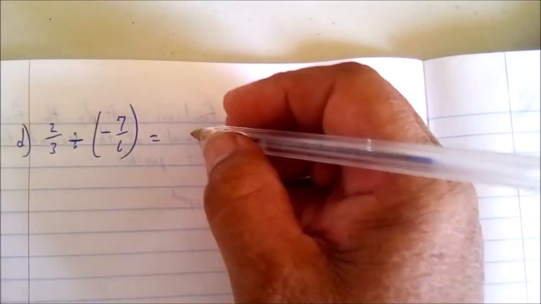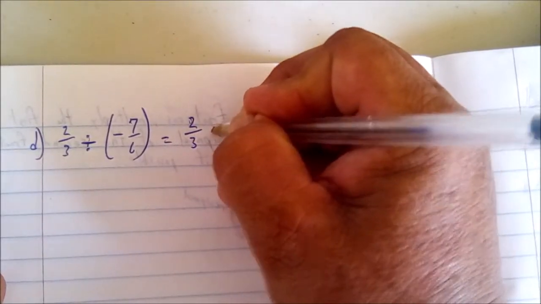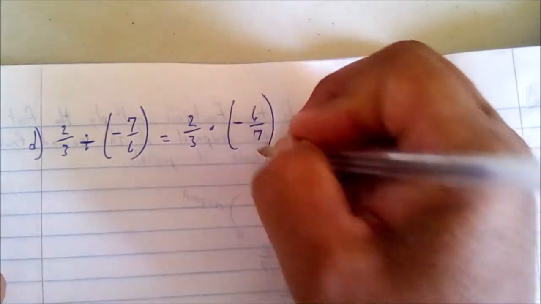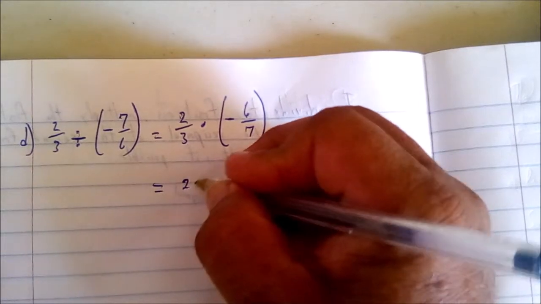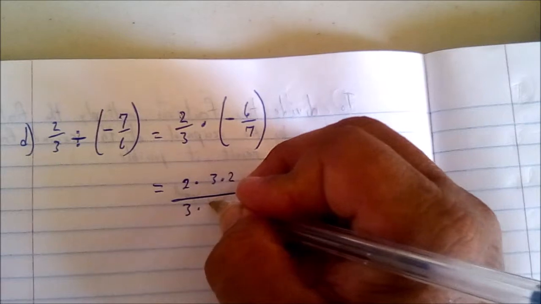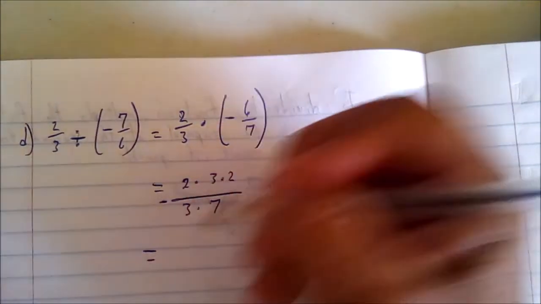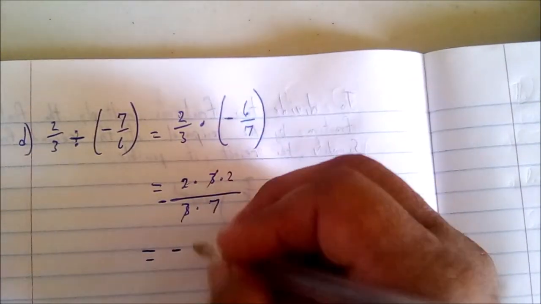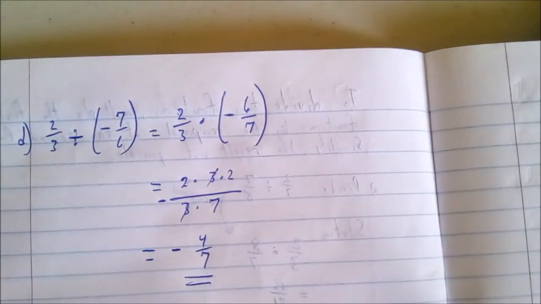So let's start our steps. First fraction remains, times the reciprocal of the second fraction, which is that. Now let's expand. If you could cancel, 2 times 3 times 2 over 3 times 7. We know it's going to be negative, then we bring that down, negative, the 3's cancel out, giving us 2 times 2, which is 4 over 7. That's our solution. We work with these types of problems.